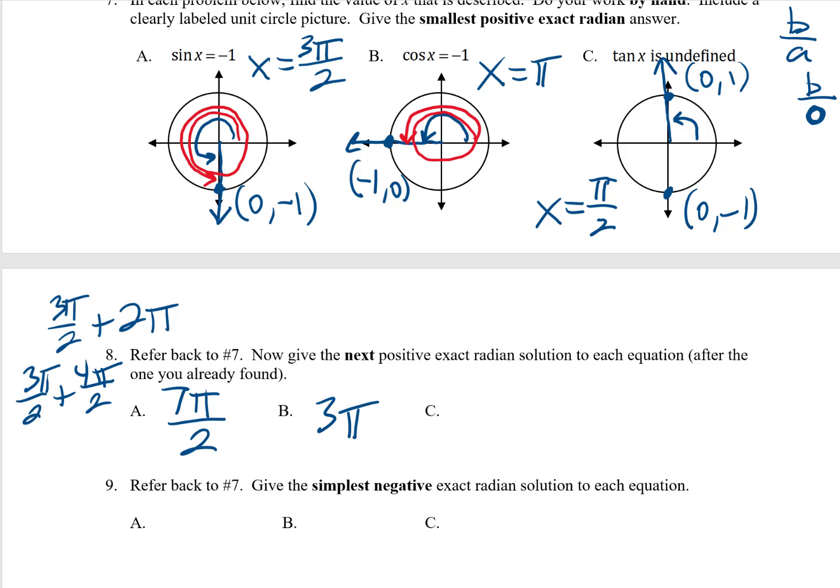Now, part C is a little different because there were 2 different spots on the unit circle that worked. And so I don't have to go all the way around. We found the first one. The next one, the next spot where the A is 0, happens right here, and that's of course 270 degrees, otherwise known as 3 pi over 2.